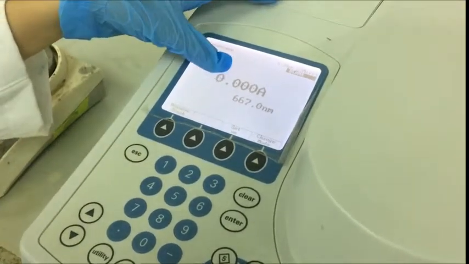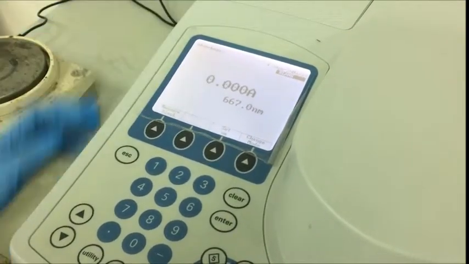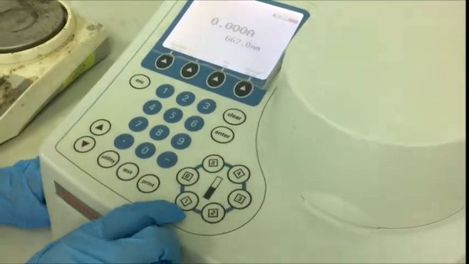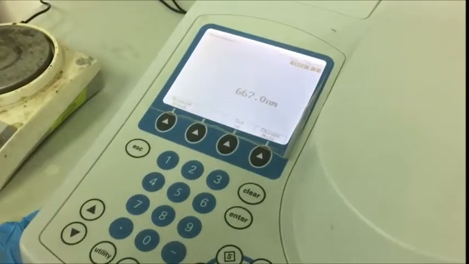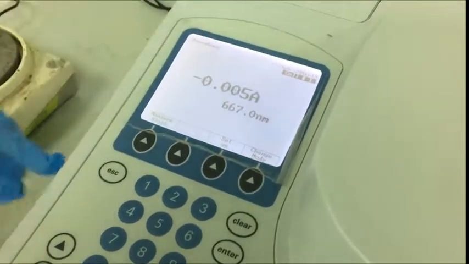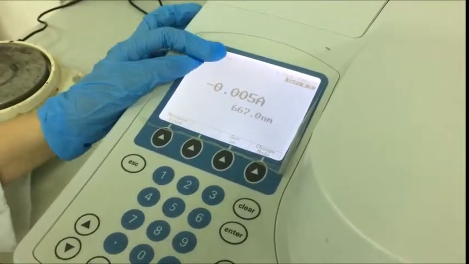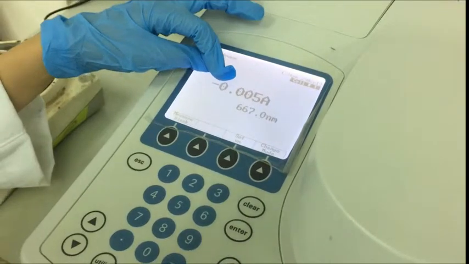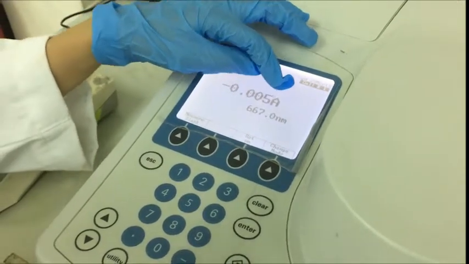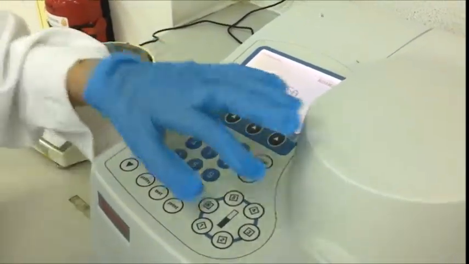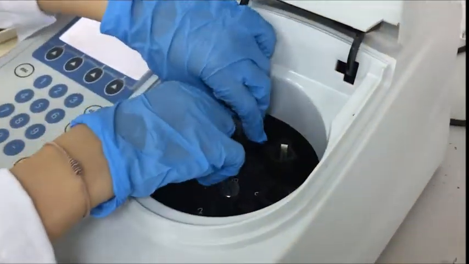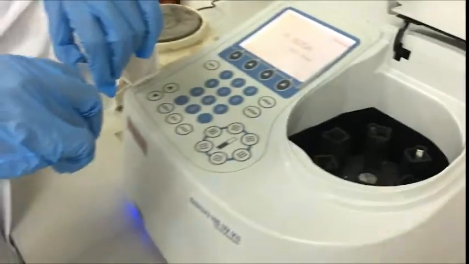Make sure it is at 0 absorbance. Now I will select the one where my sample is, until it changes into cell 1. It shows automatically negative 0.005 absorbance. After I finish my result, I will take out my sample and the blank and I will wash them for further use by the next user.